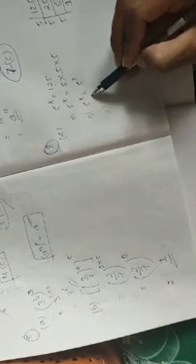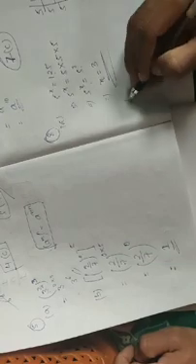Now we have got the answer. Because the bases are the same, we can equate the powers. If 5 to the power something equals 5 to the power 3, in this case x should be 3. If the bases are the same, we can equate the power. So x equals 3. This is how it is done. Now question number 8B you can also do as your homework.